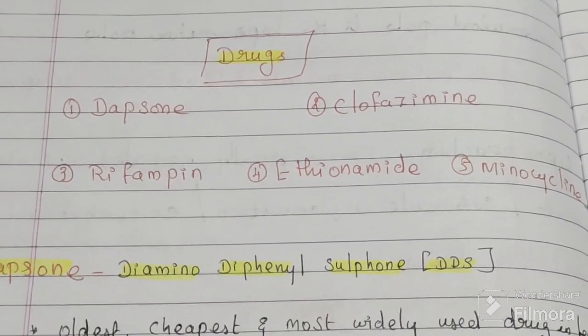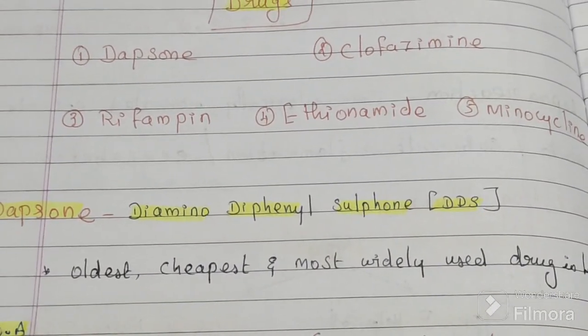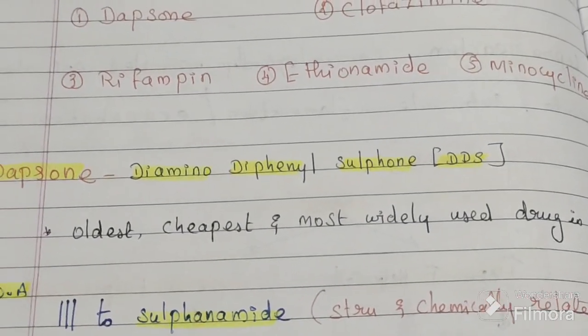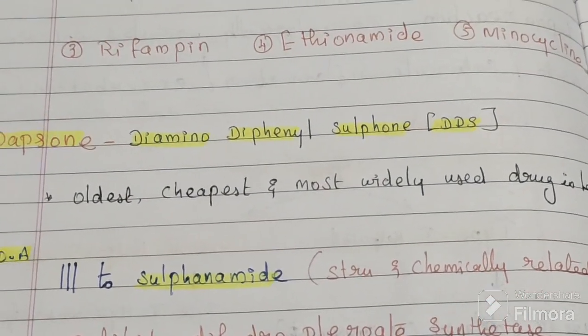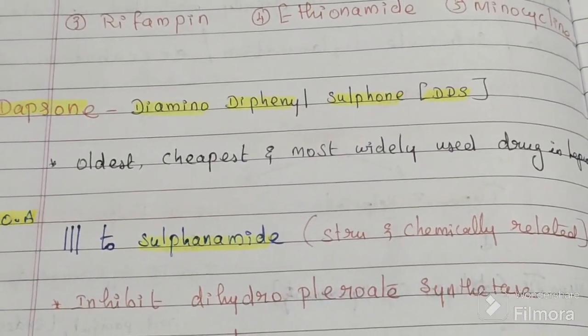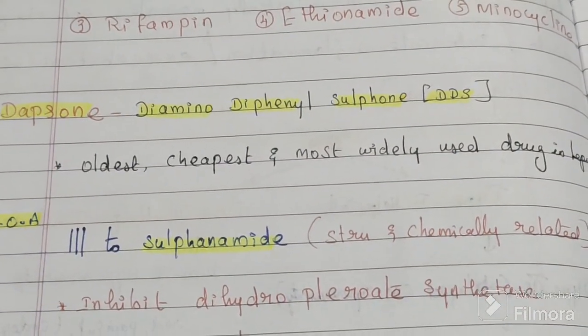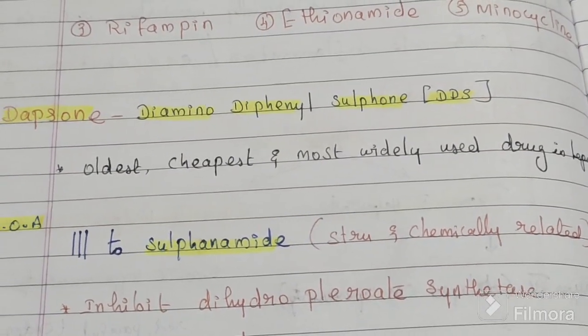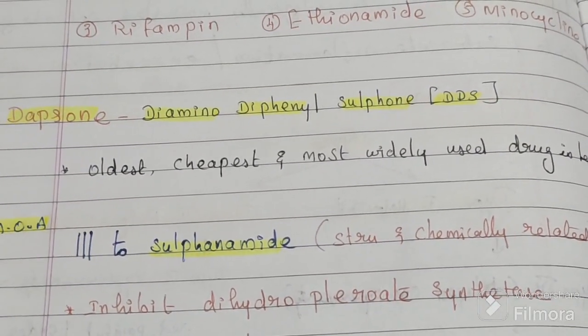Coming to dapsone, this one is actually a diamino diphenyl sulfone. It is the oldest, cheapest, and most widely used drug in leprosy. The mechanism of action is similar to sulfonamide because it's structurally and chemically related to sulfonamide.